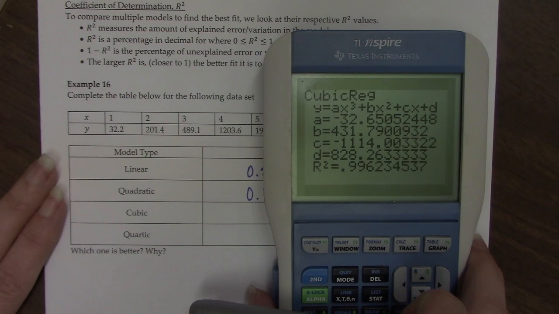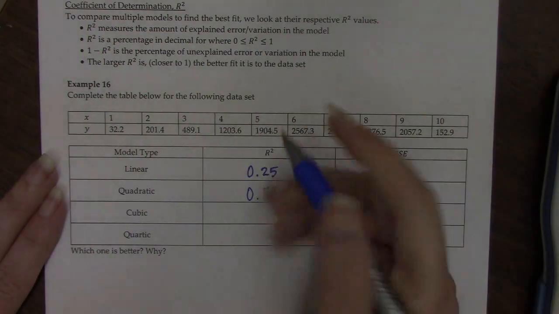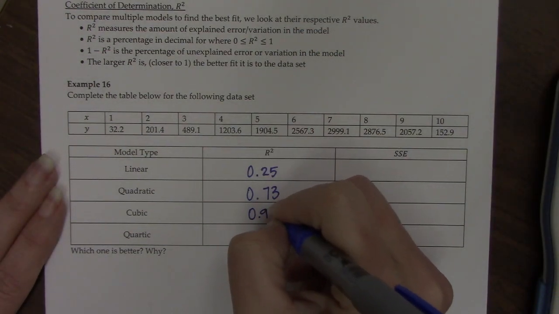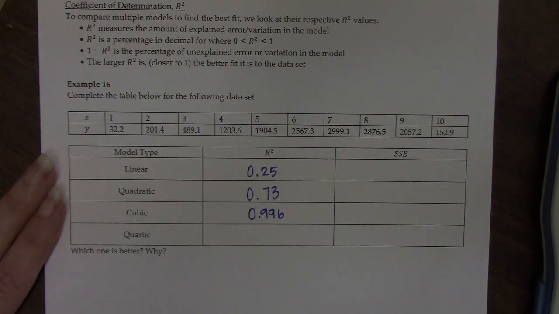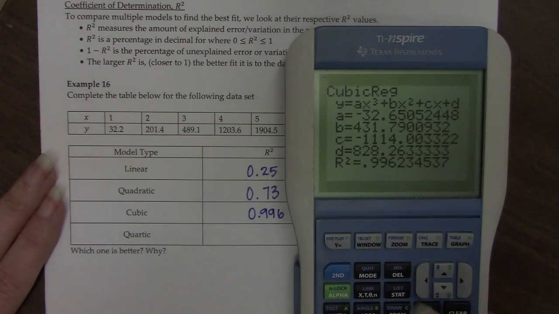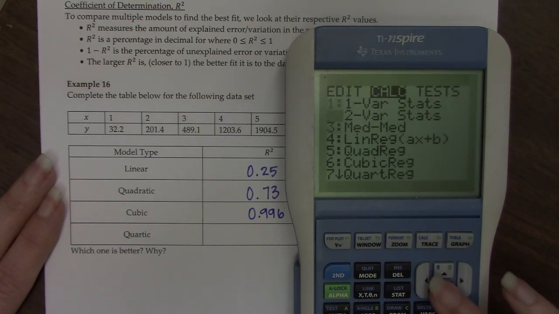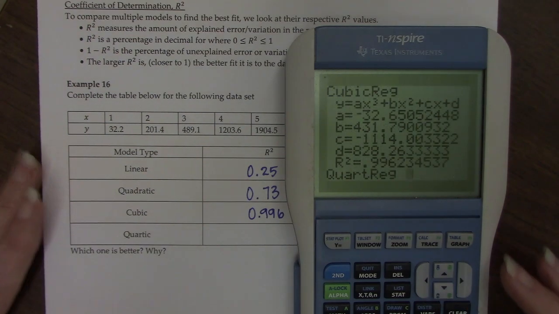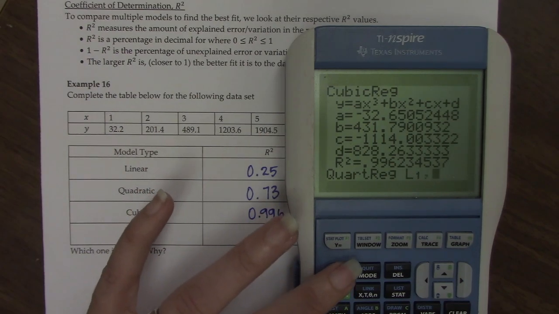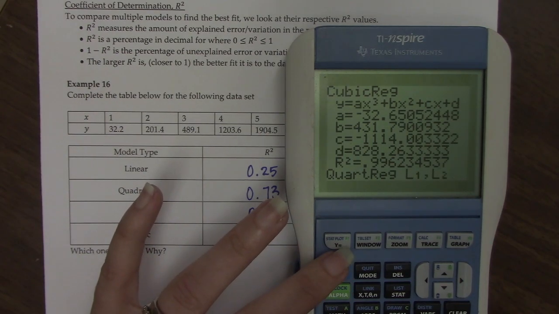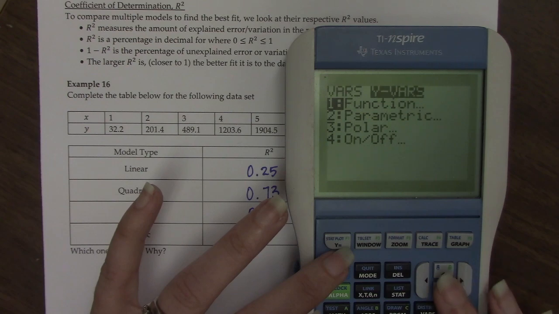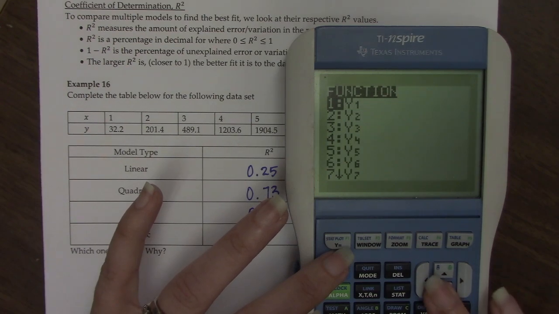And there's my r squared of 0.996. And we'll do it one more time for the quartic function. So stat, calculate, quartic is next on our list. L1, L2, and then we'll put this guy in Y4.